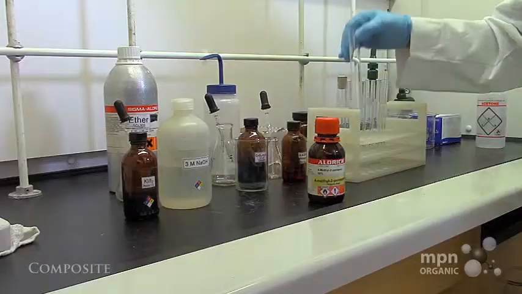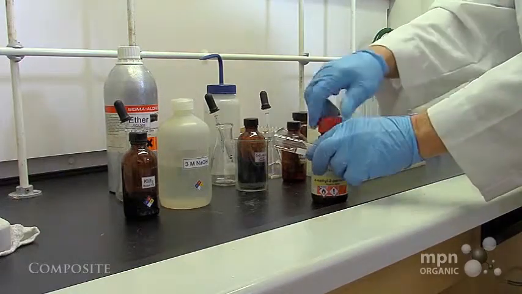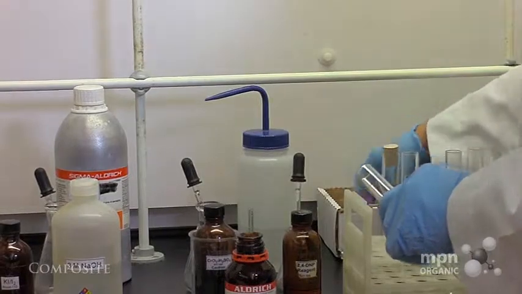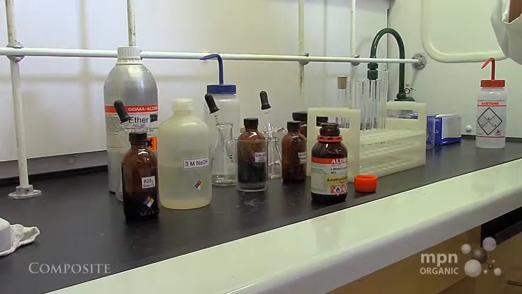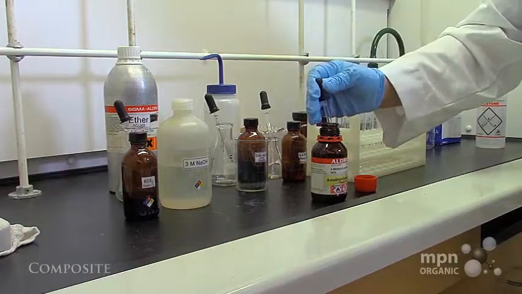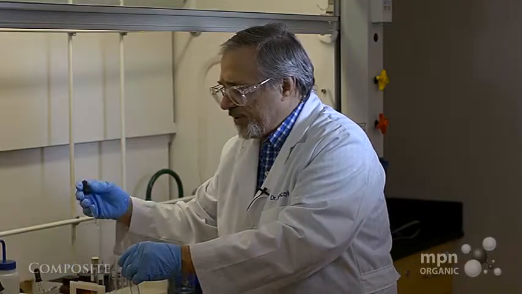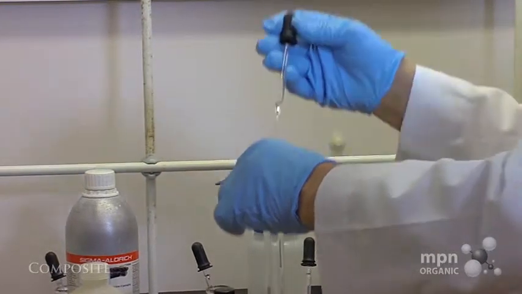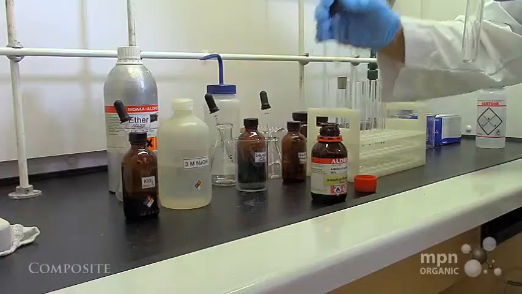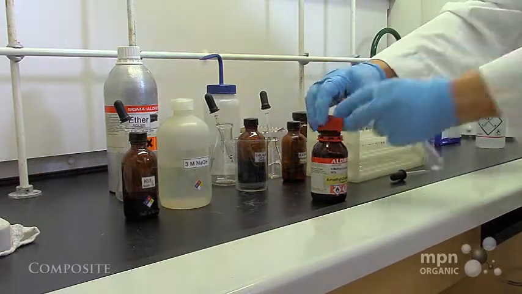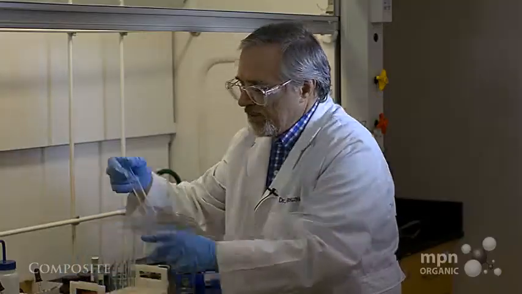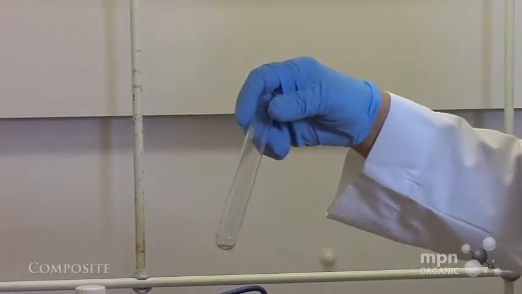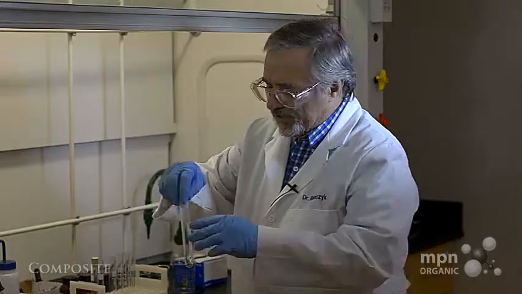So let's just take some of the 4-methyl-2-pentanol and put about 10 drops in a test tube. We don't need very much for this because we've seen that these tests are rather sensitive. But let's count: 7, 8, 9, 10, 11, 12. I'm going to put about 12 drops in this test tube. This then should be enough to be able to conduct both the tests that I want to do.